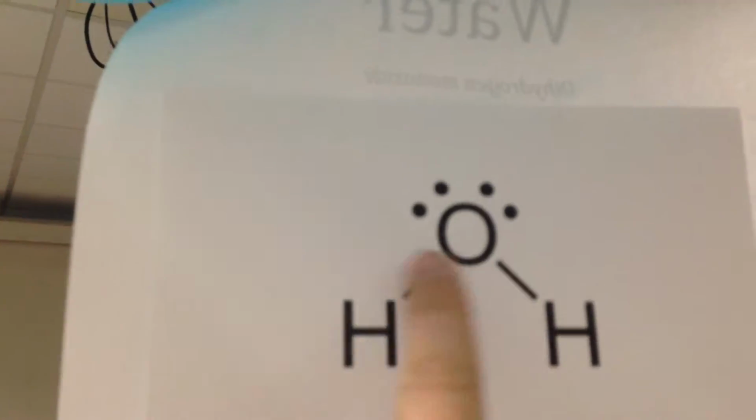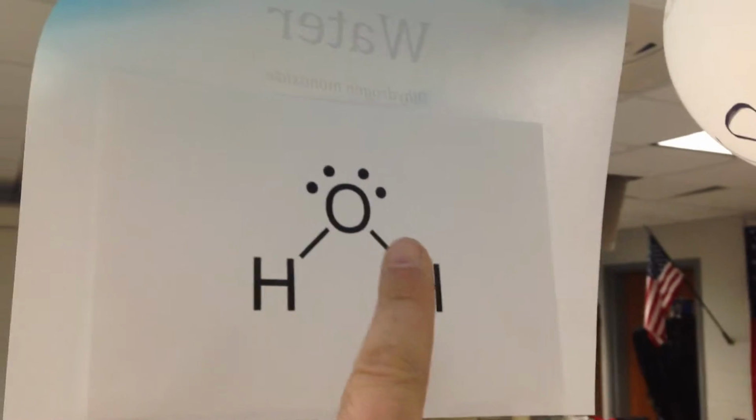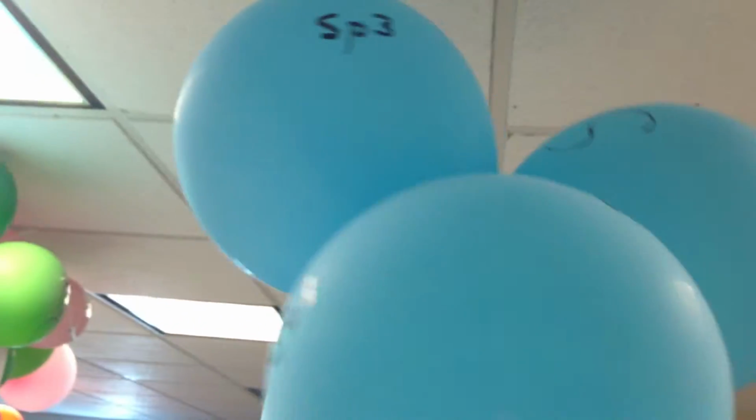And sometimes you don't really see the two lone pairs drawn, and some people two-dimensionally put them this way, when in fact you would actually have it shown this way. So yeah, that's how water looks.